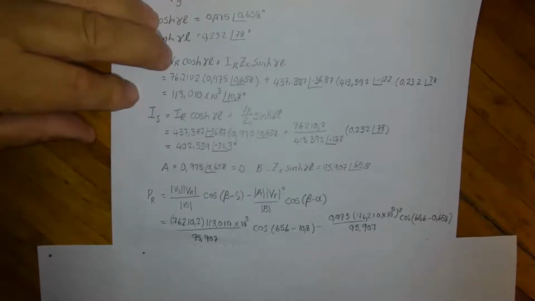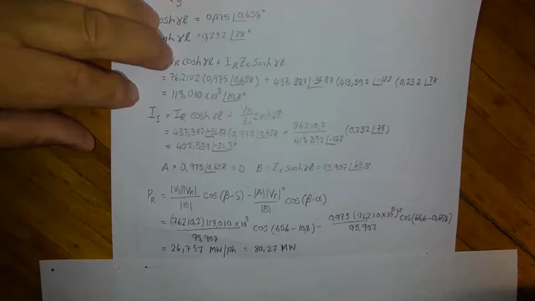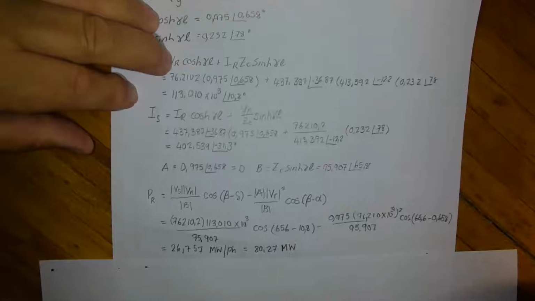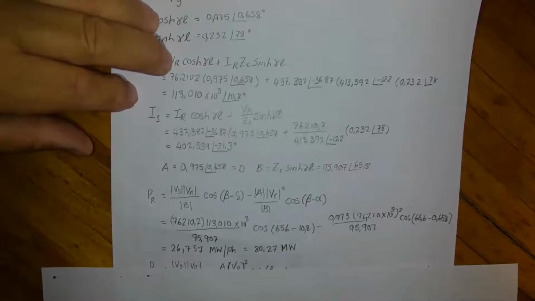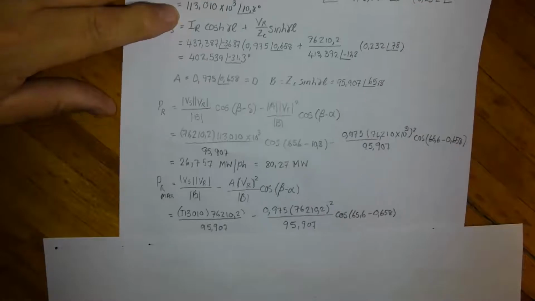Now we just substitute in the formula. Vs over VR times VR divided by B cos (beta minus delta) minus A VR squared over B cos (beta minus alpha). So now we've got all the values. We can just stick it in. That's beta, that's delta, which is always the angle of the voltage, and alpha is the angle of A. And that gives us 26.757 megawatt, or 80.27 megawatt in total.